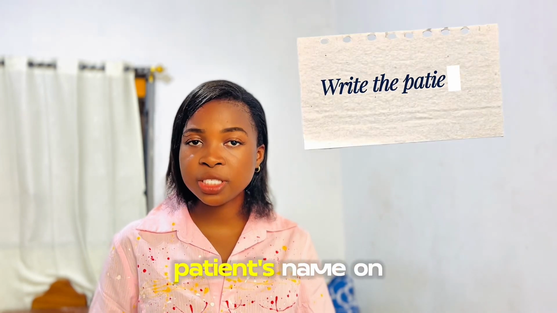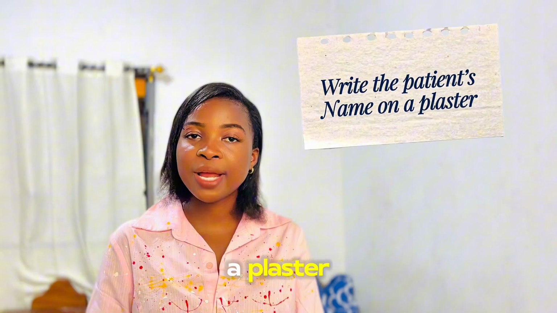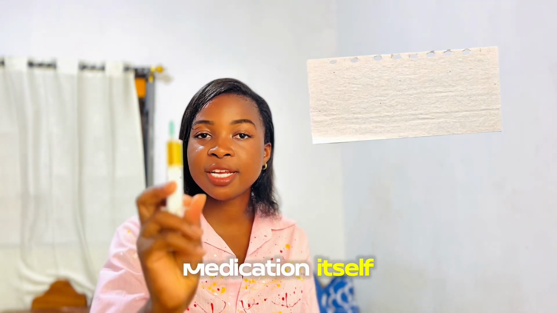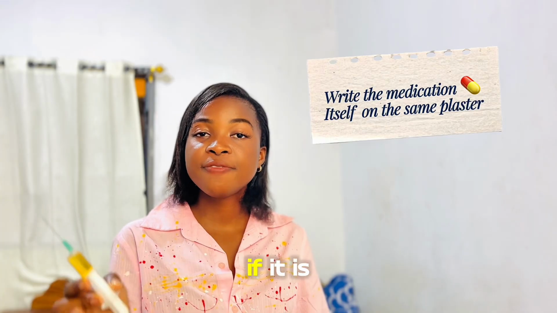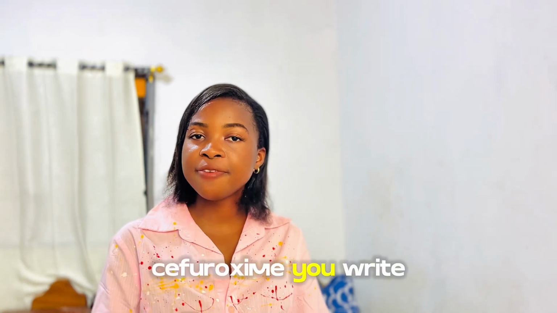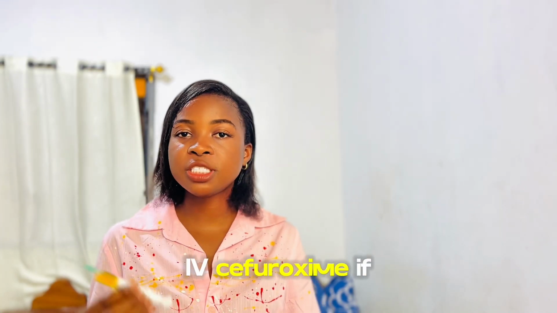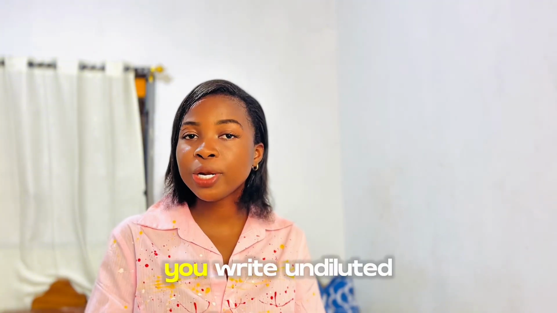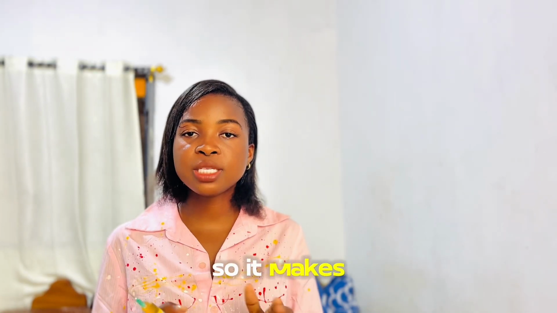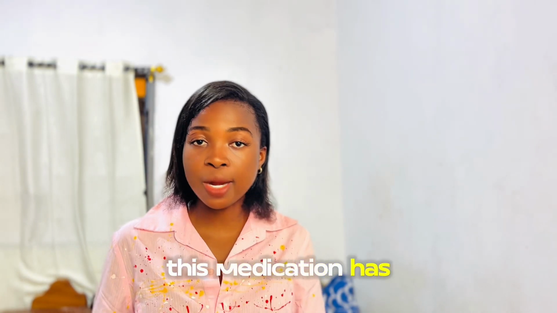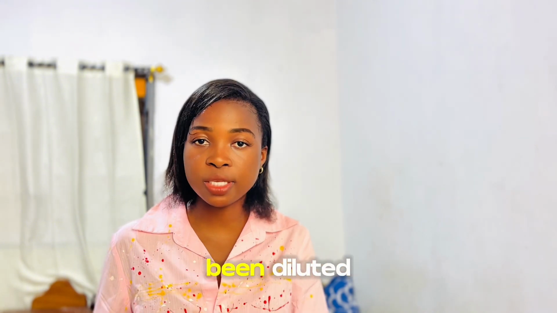First of all, you write the patient's name on a plaster. You write the medication itself. If it is IV paracetamol, if it is IV cefuroxime, you write IV cefuroxime. If it is gentamicin, you write undiluted gentamicin. If you have added water to the gentamicin, you write diluted gentamicin. So it makes the person know that okay, this medication has been diluted, this medication hasn't been diluted.